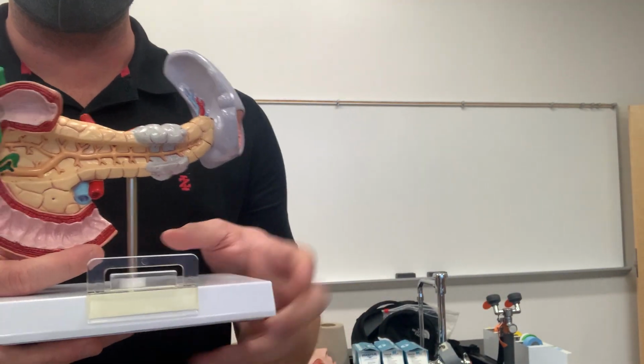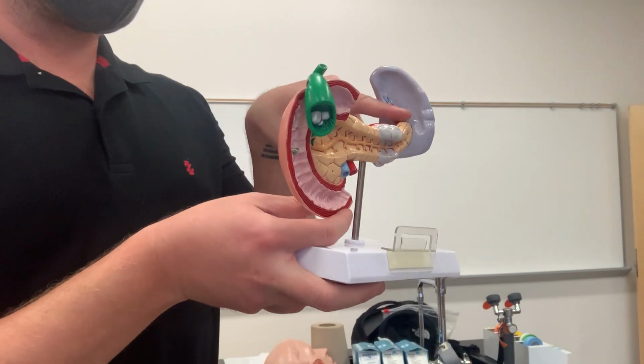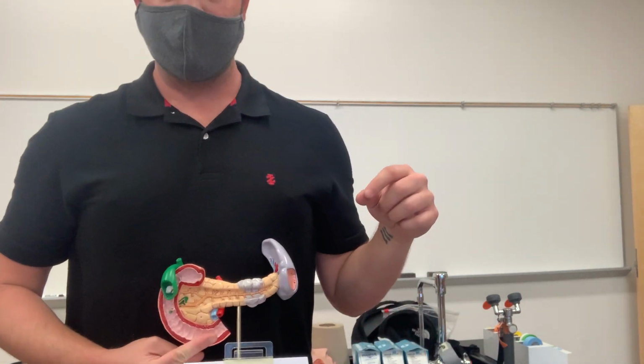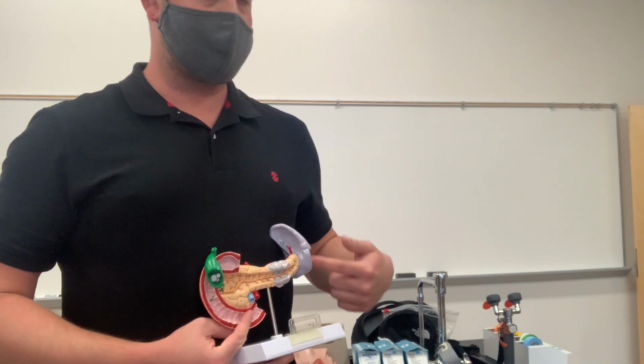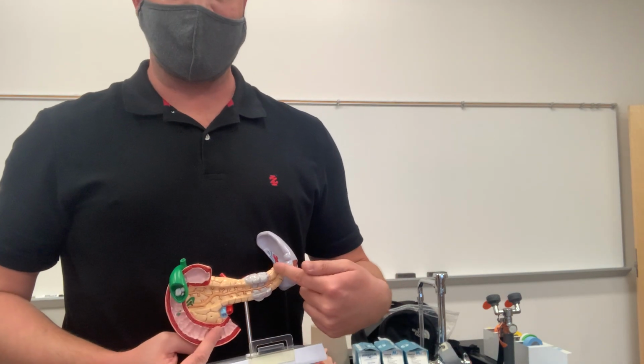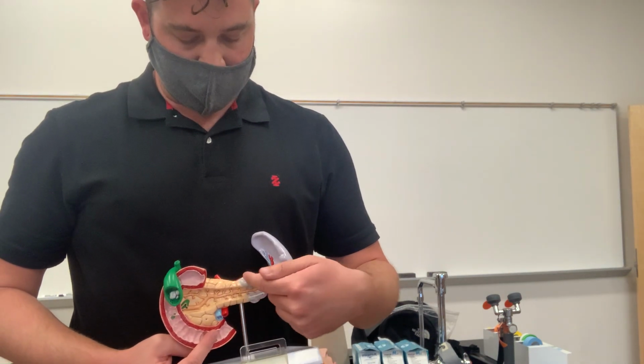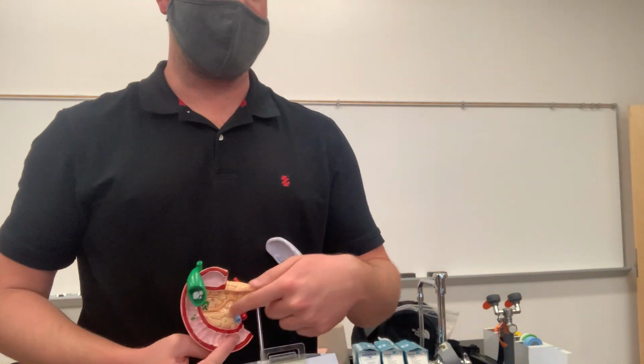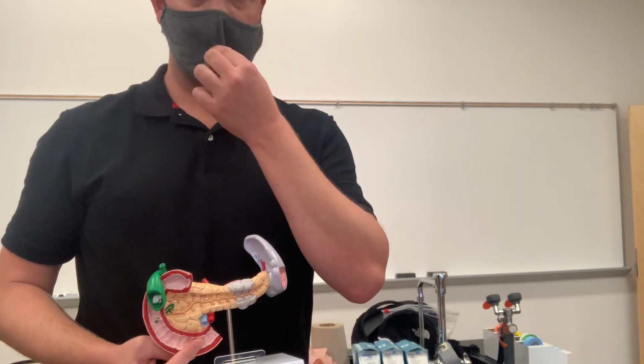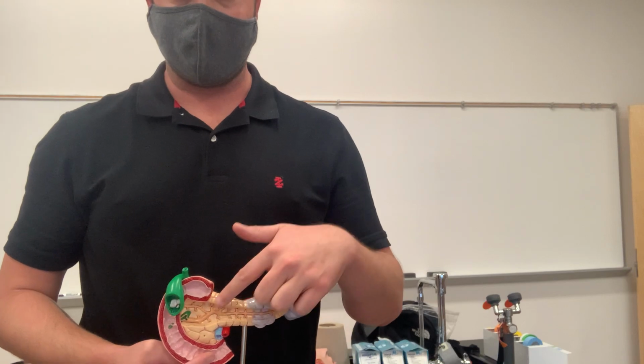So your pancreas has three large structures. Here's how it sits in your body. You have your spleen over here to the side. You have the tail of the pancreas, the body of the pancreas, and then the bulging, bulbous head. So straightforward, nothing weird there: tail, body, head.